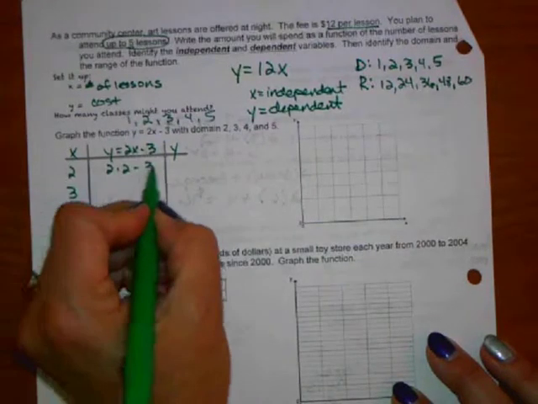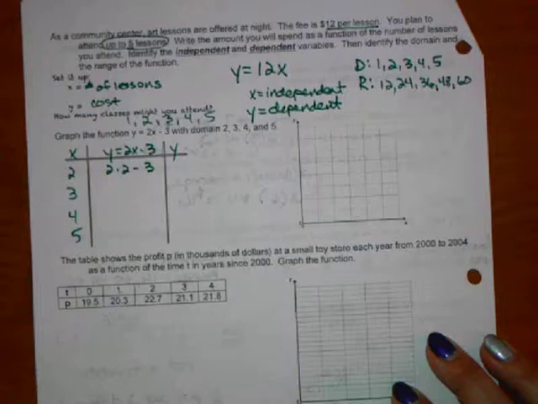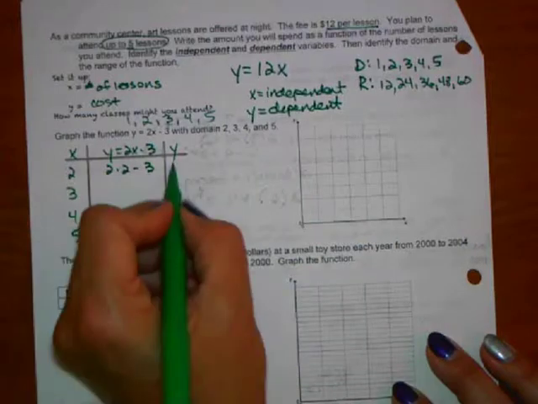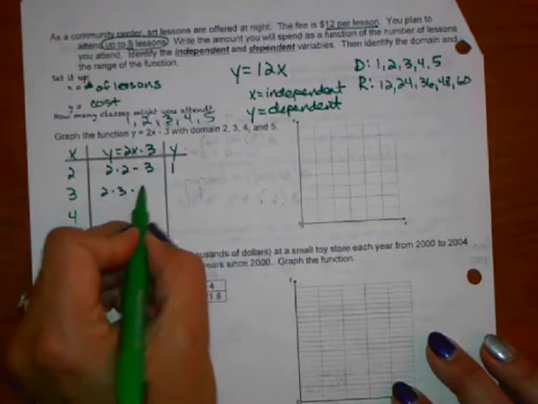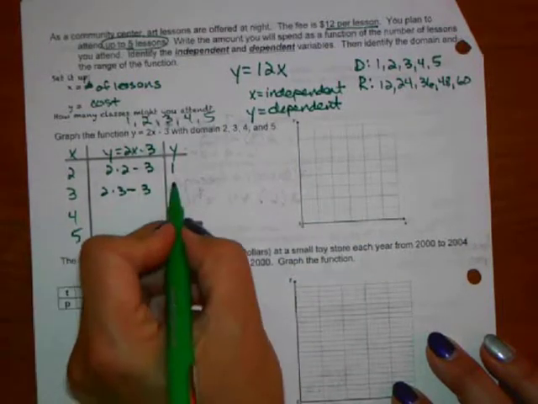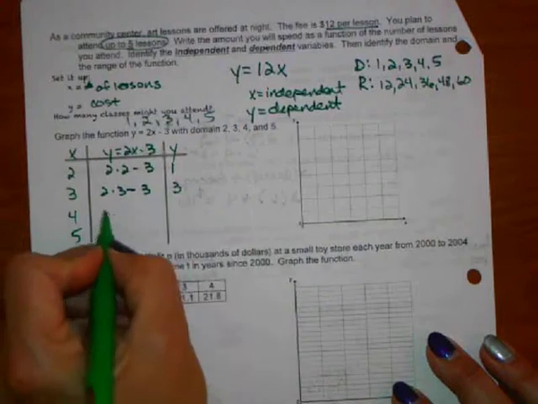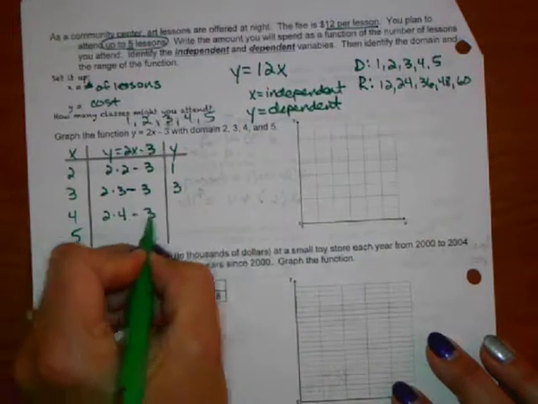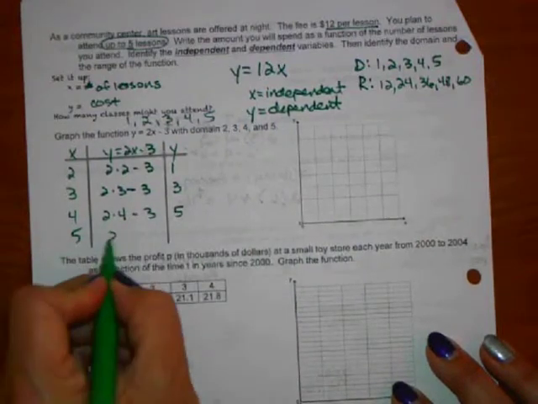Two times 2 minus 3, what does that equal? 1. 2 times 3 minus 3, what does that equal? Okay. And just for the sake of time, I'll just fill it out here for you.